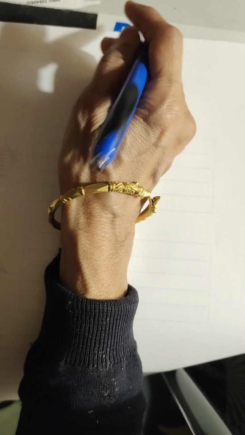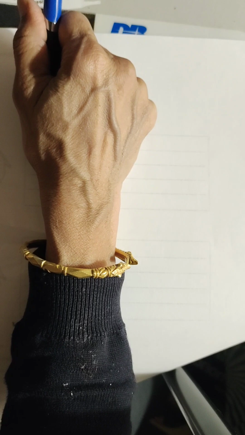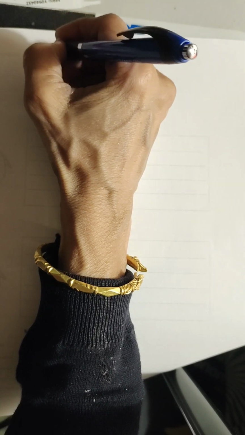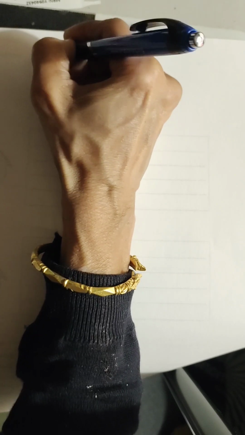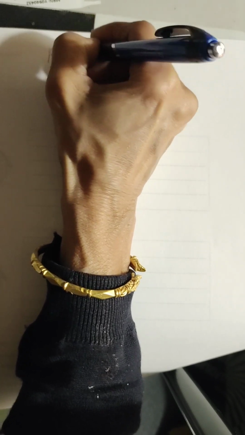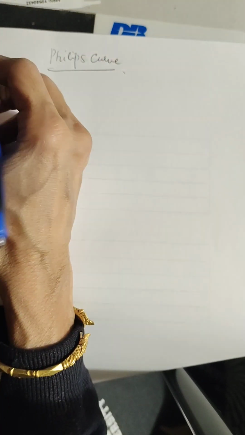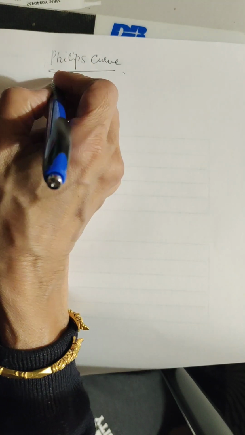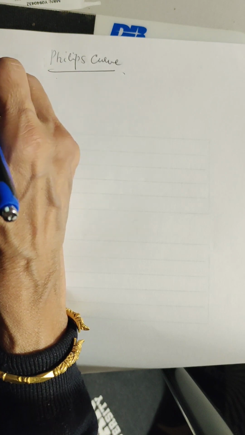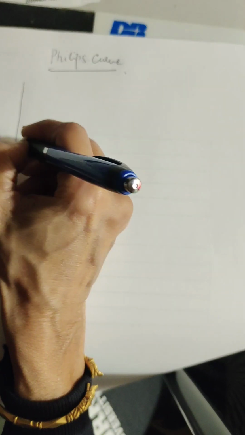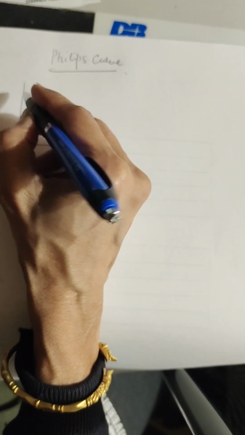So welcome to my class, and in this I'm going to talk about the Phillips curve diagram. Something for you to find out is who gave this. I'll just tell you what it is.